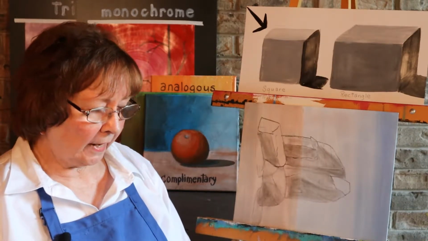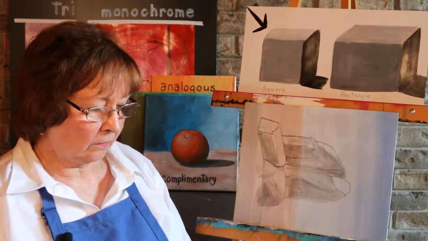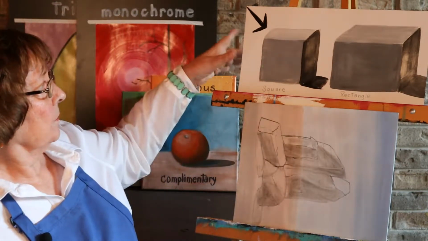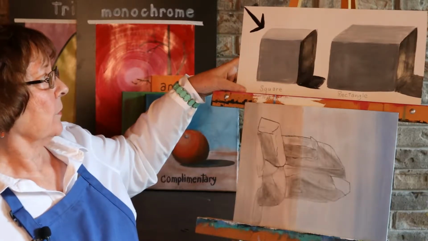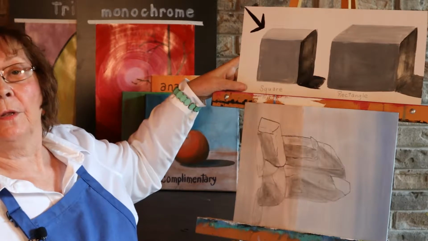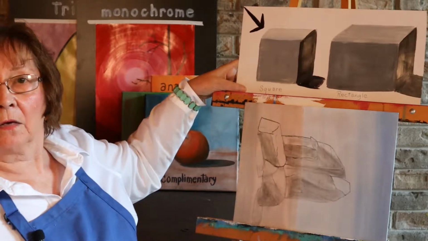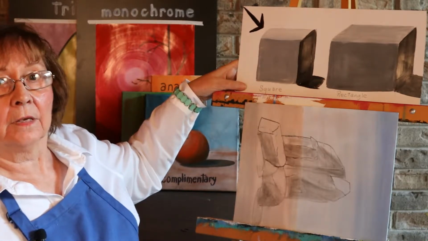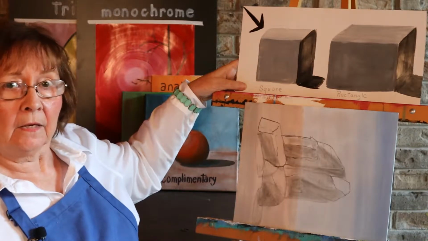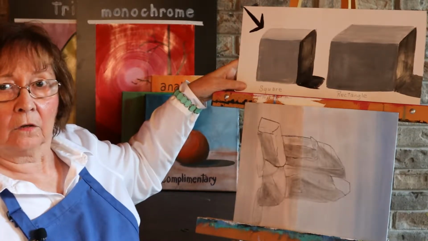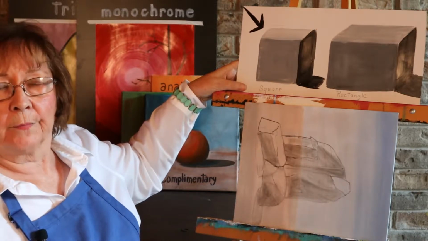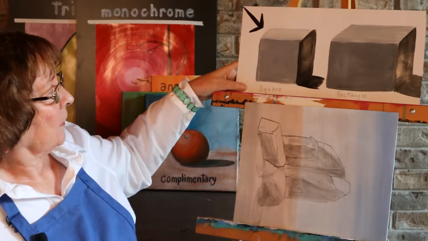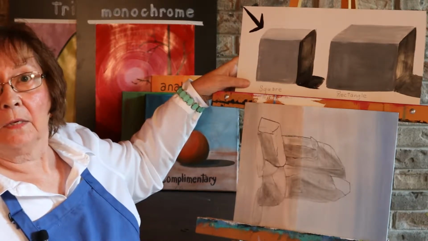The square and the rectangle can be turned into boxes, as this little demonstration here shows. When you turn a square and a rectangle into a box, it makes it three-dimensional. Even without being painted, it's still three-dimensional. But when you paint it and give it some color, it adds more dimension. This is how you would use it in a painting.